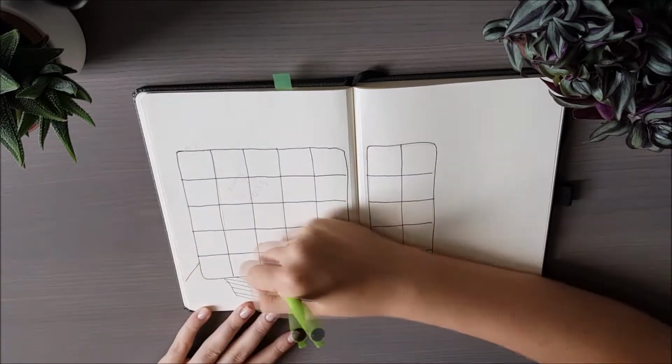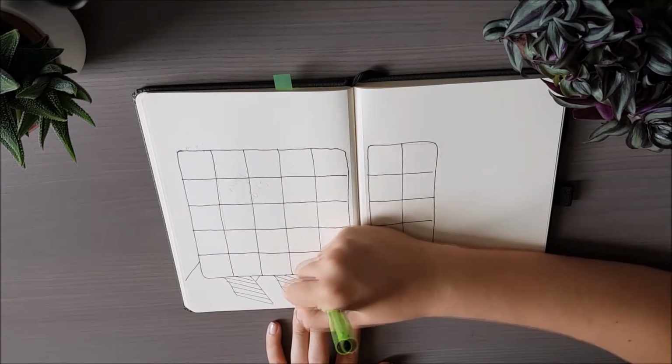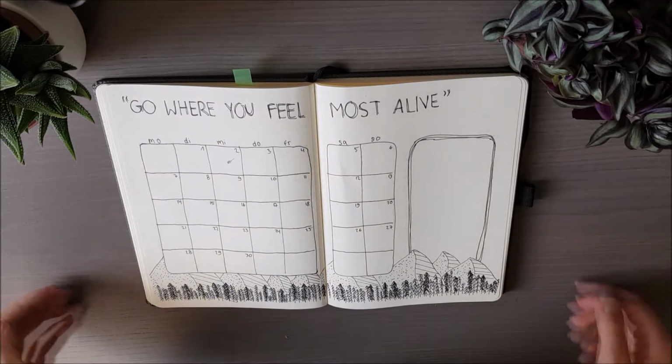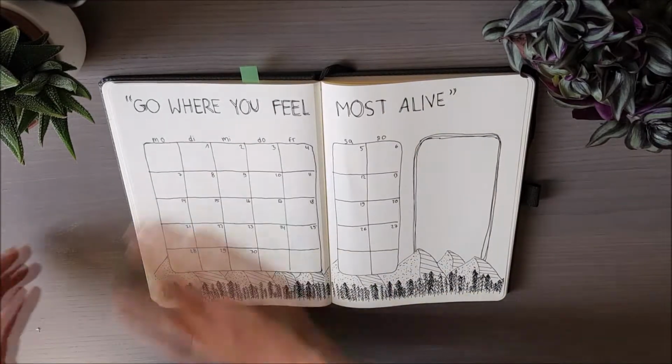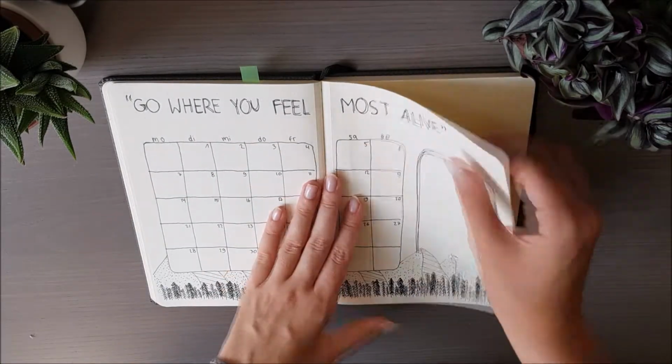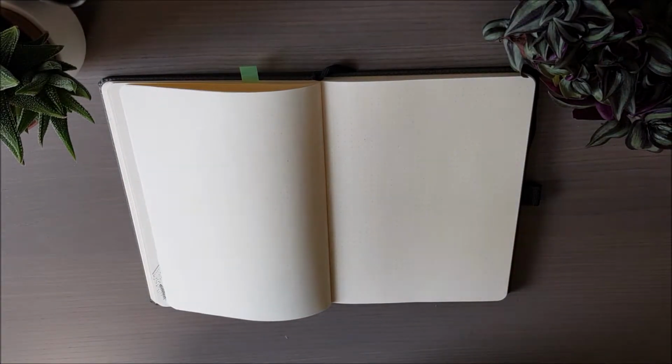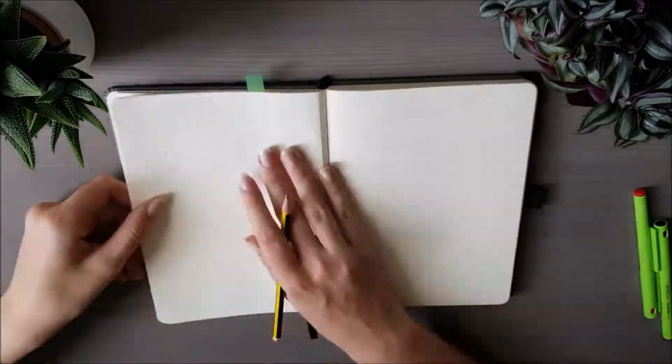I drew the mountains behind the boxes, which I think is a very cool effect. You can see my camera overheated at the end of the spread, but I basically just drew more mountains and a little box on the right to write some tasks or events.